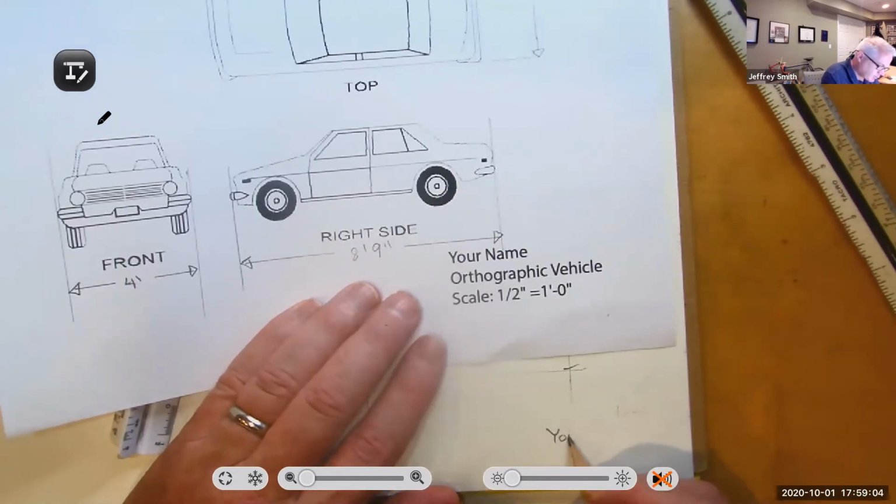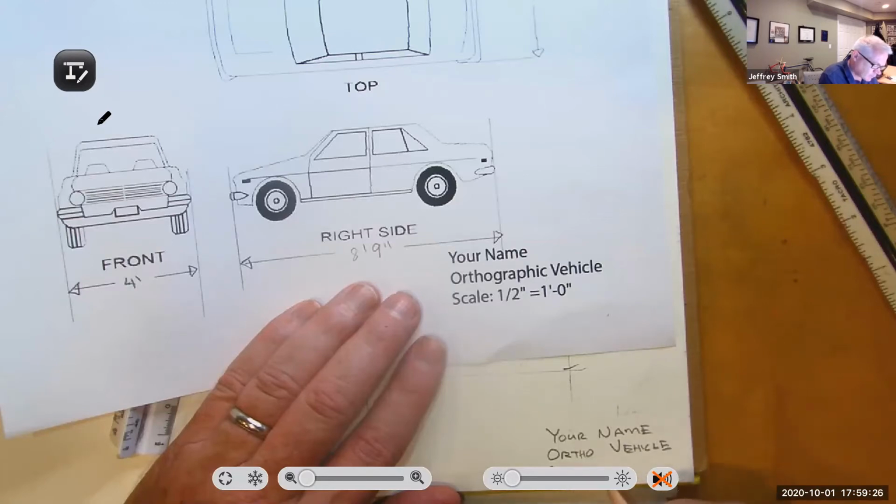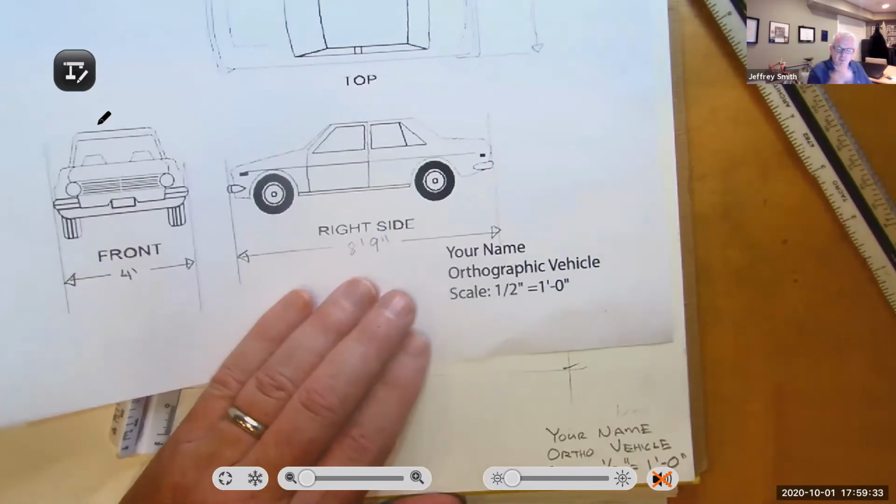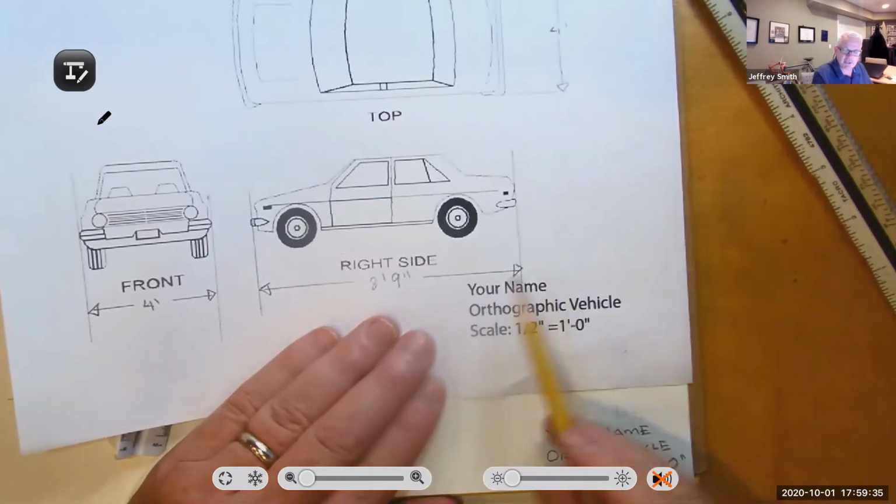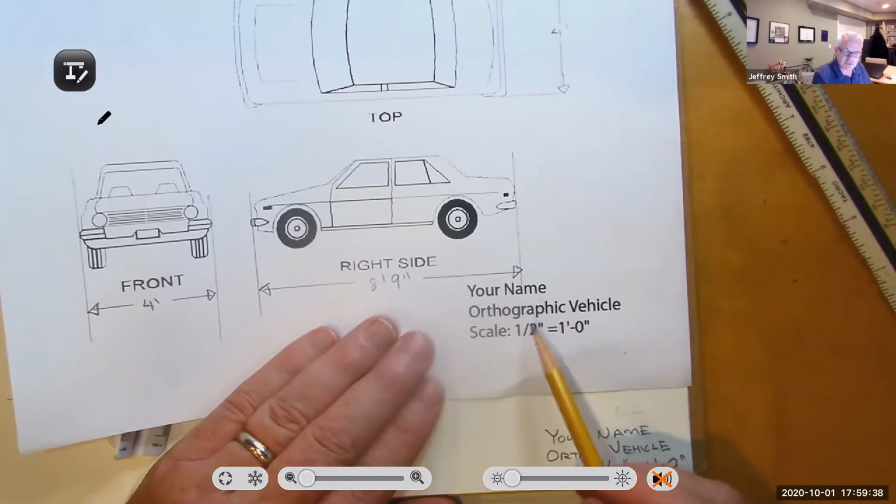So your name, and you're going to title this, and then what's really important is I want you to put the scale: 1/2 inch equals 1 foot, 0 inches. It's going to be really important that you write that scale. And it's in the Canvas, so you can refer to that. So it's important you do that.